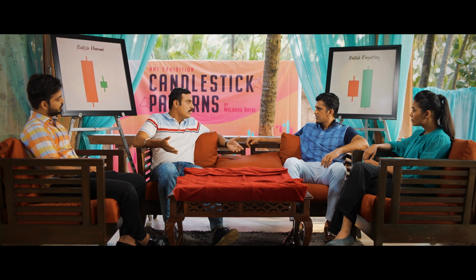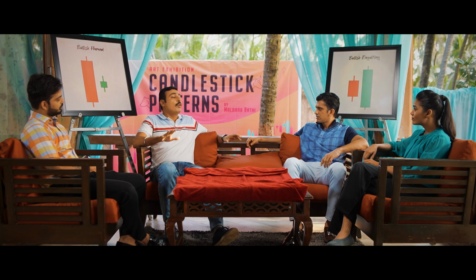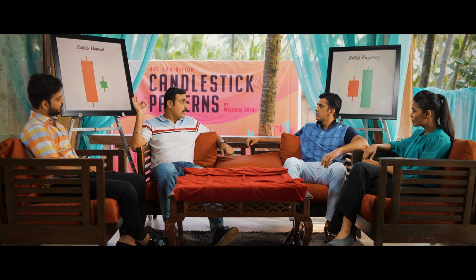But why is it called that? Don't go with the terminology. It's not that kind of word. For now, let's just focus on this chart, and as the day progresses, everything will be clear. Okay? So, shall we start?